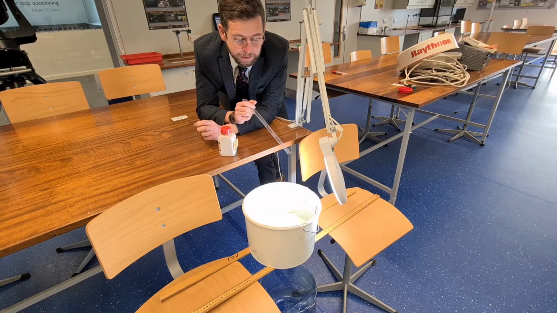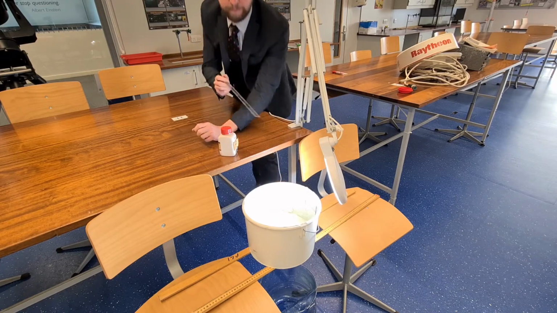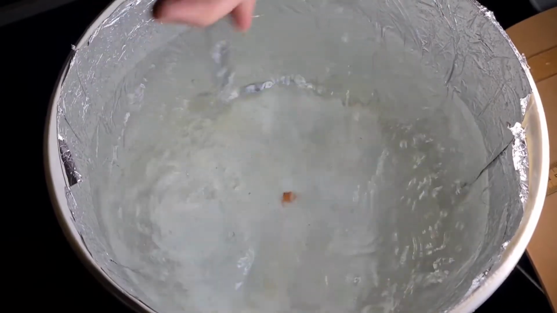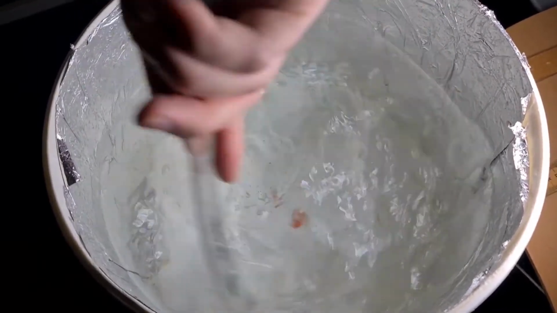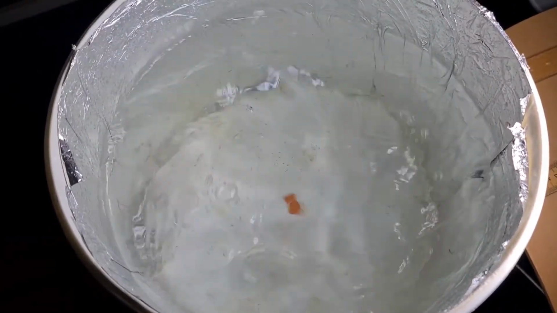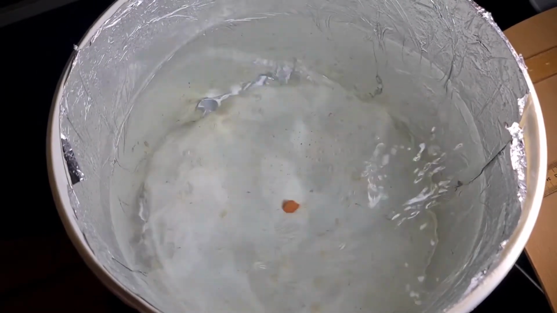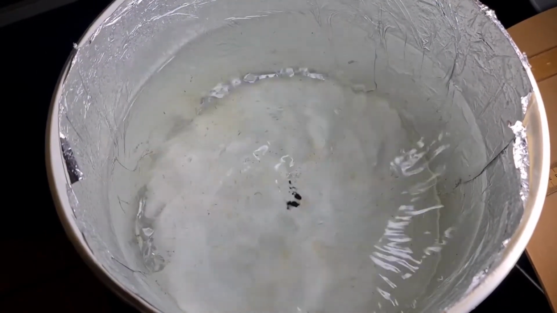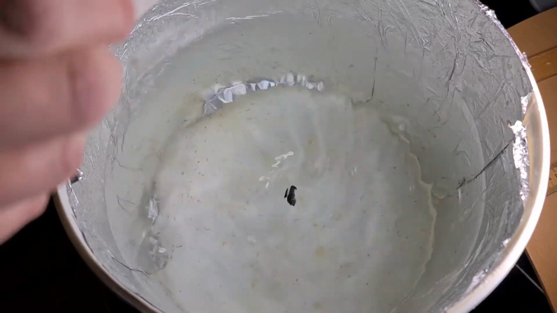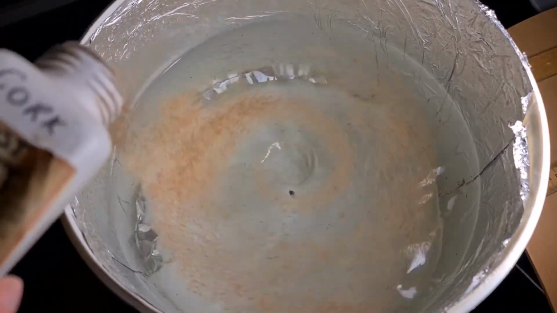Now the only difference between this and reality is we then see it gets sucked down the plug hole, which doesn't happen in reality. It just orbits around indefinitely. So let's give it a go. And let's pull out the plug. And then we sprinkle on the powder.